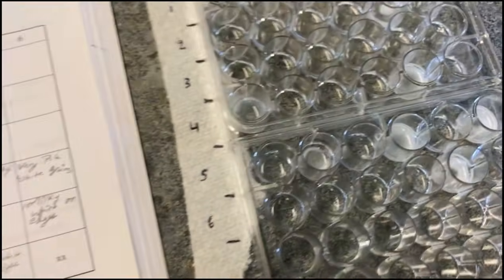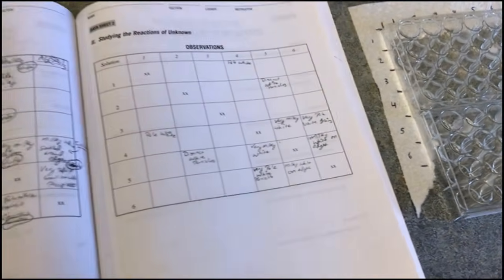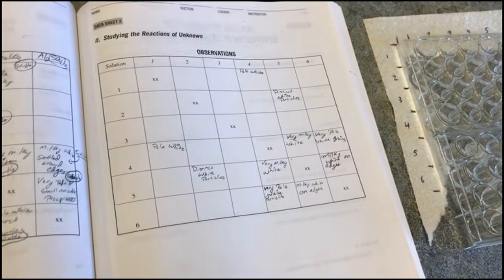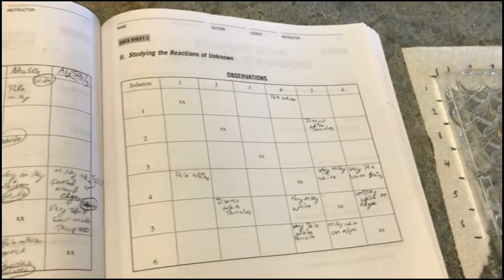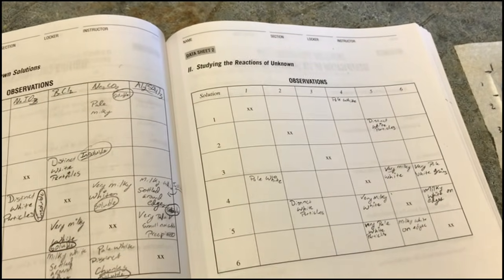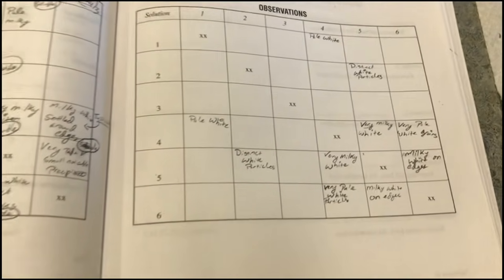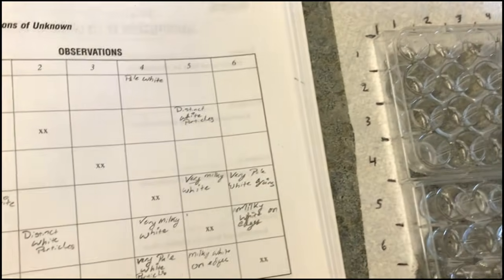All right, so we can just go straight into adding acetic acid to see what's soluble and not. We're just going to be adding a couple drops of acetic acid to each one.